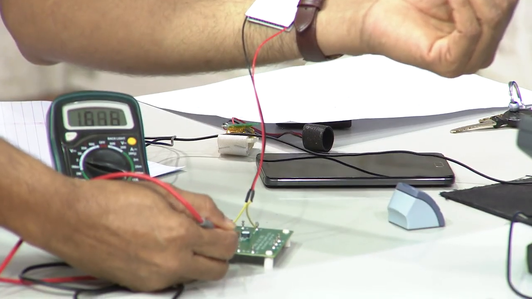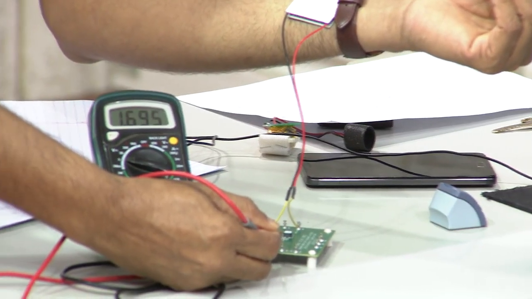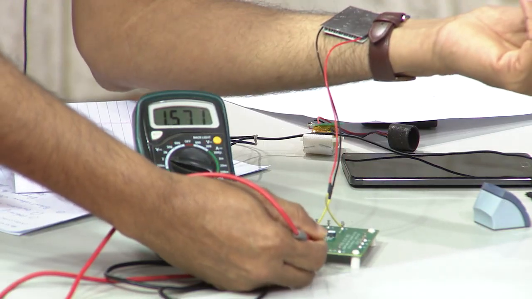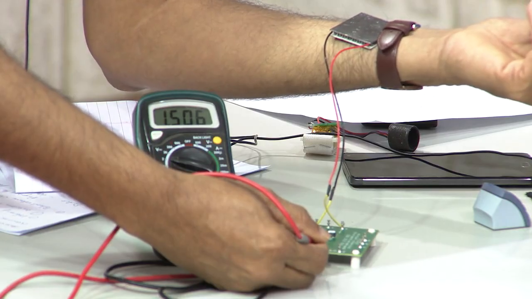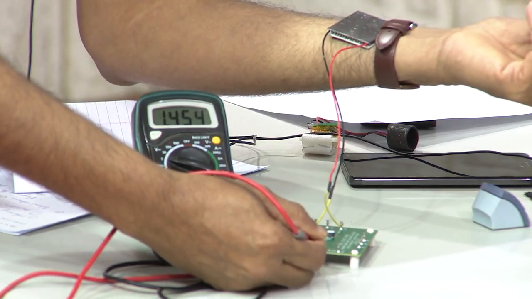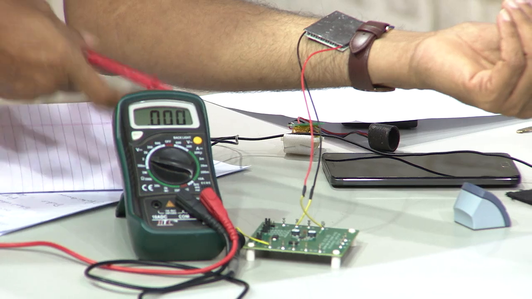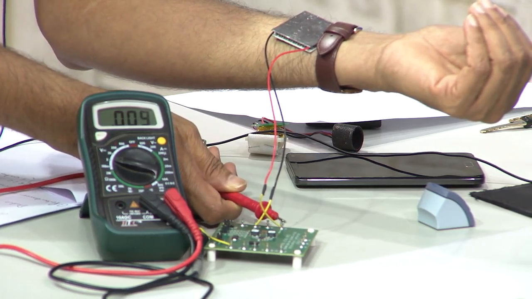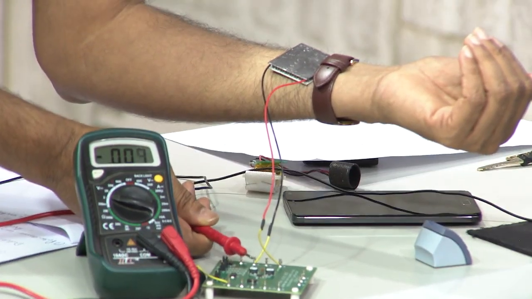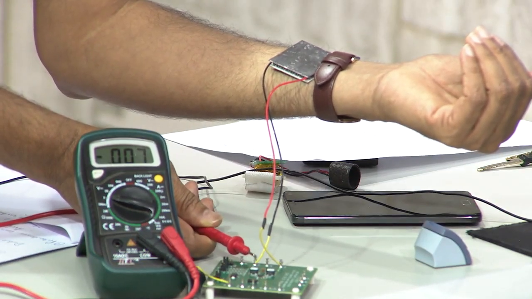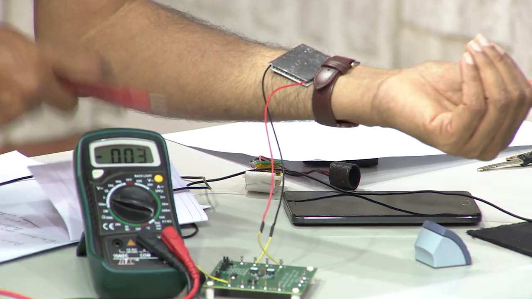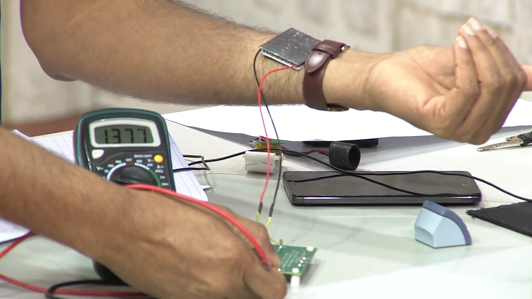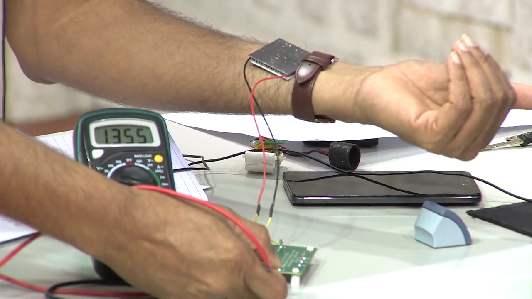You can see I am measuring 1.6 volts, okay.